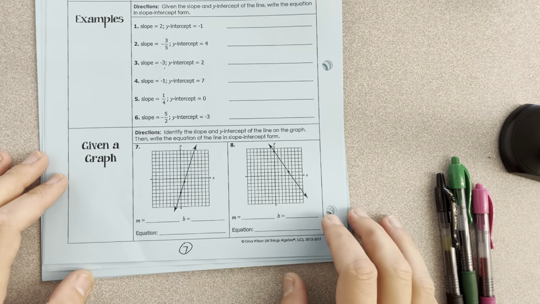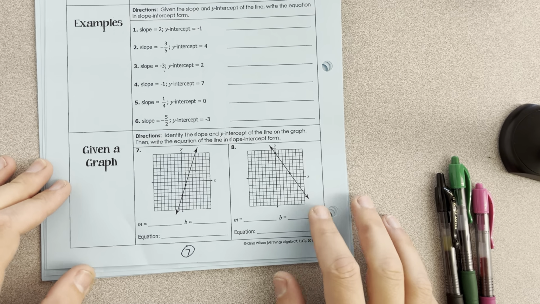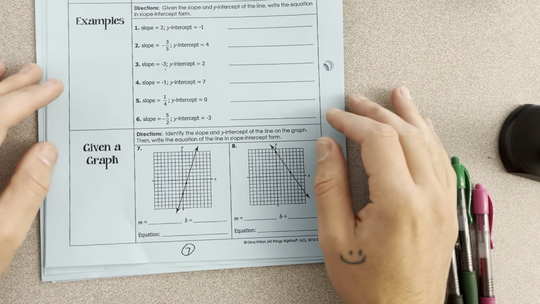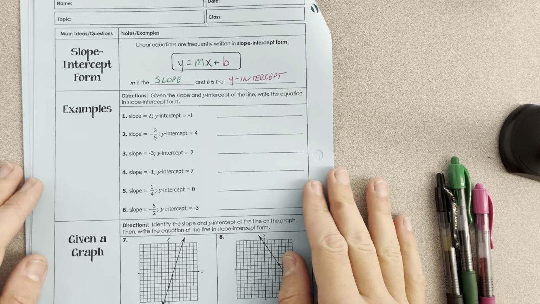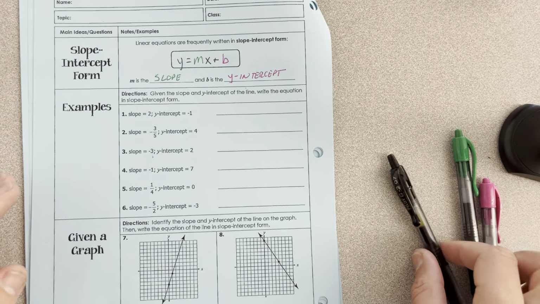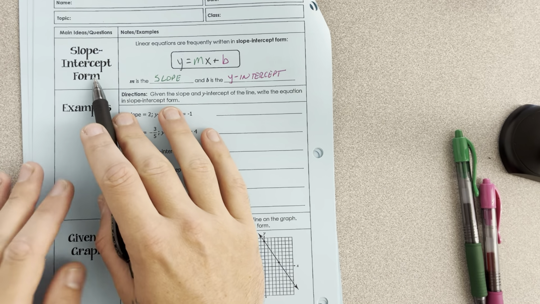I'm here on page 7. We're going to do page 7, page 8, page 23. Feel free to pause, rewind, do whatever you need to do to make sure this makes sense. I'm going to move through fairly quickly. So slope-intercept form, I think you've seen it before.